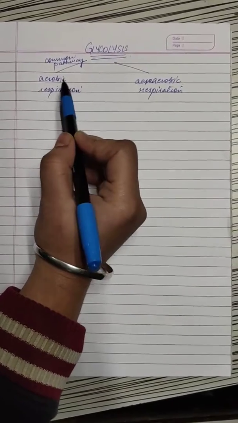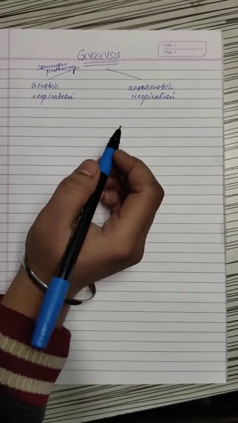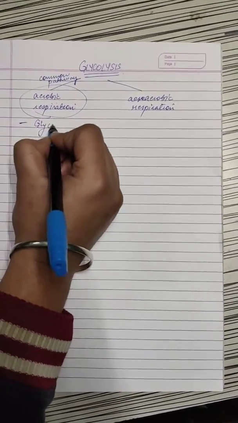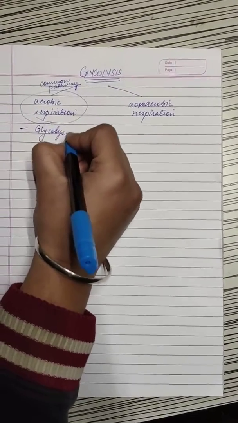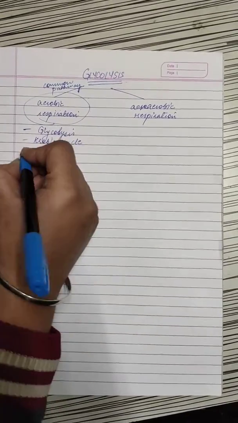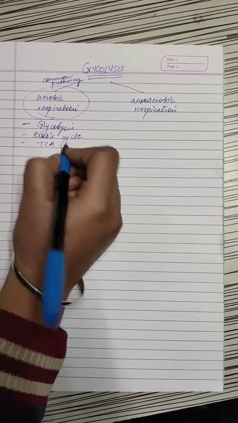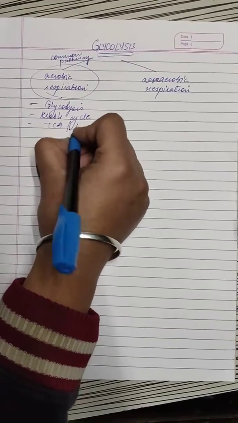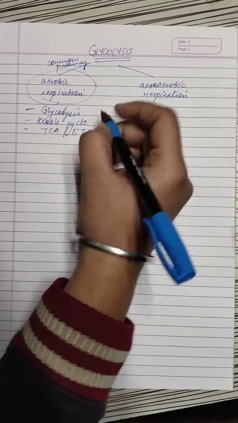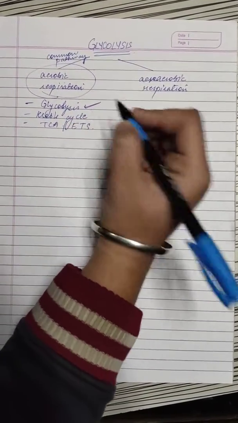Hello, today I'm going to discuss the topic glycolysis. Glycolysis is the common pathway to both aerobic and anaerobic modes of respiration. The common pathway of aerobic respiration includes glycolysis, the Krebs cycle or TCA cycle, and the ETS, the electron transport chain. So now here we are going to discuss glycolysis.